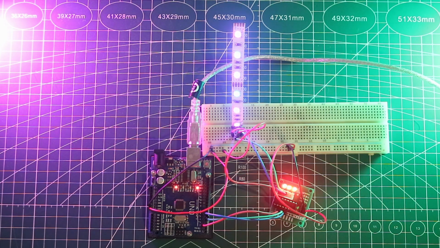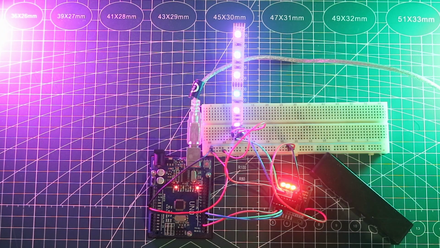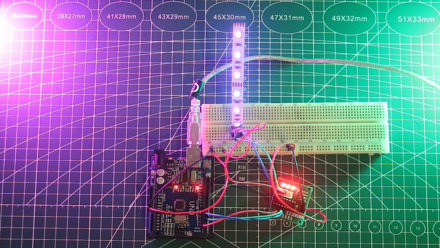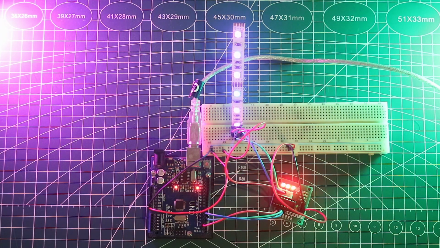If you are running a longer strip like this, it's also really important to pull the power away from the Arduino. Like I showed in the previous video, using a separate 5-volt supply like a power bank is the safest way to do it. That way the Arduino is only handling the control signals, not trying to supply all the current. So hopefully that clears up how these analog RGB strips work and what they're actually good for.